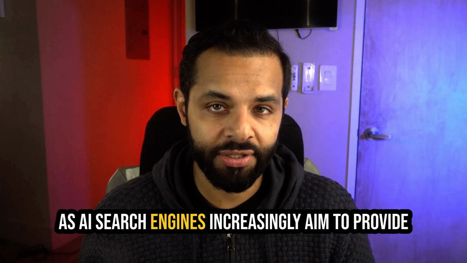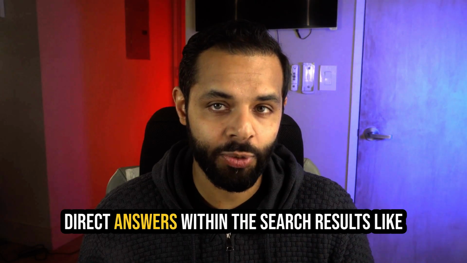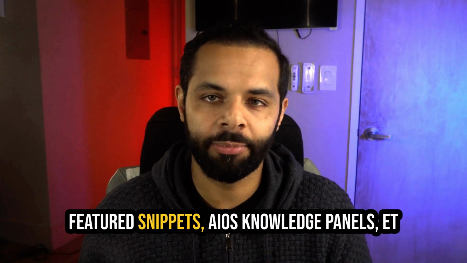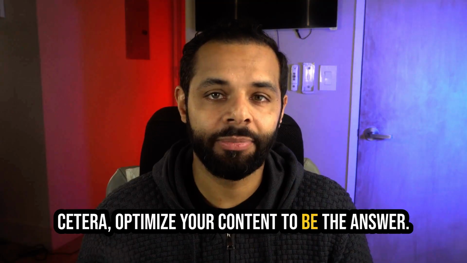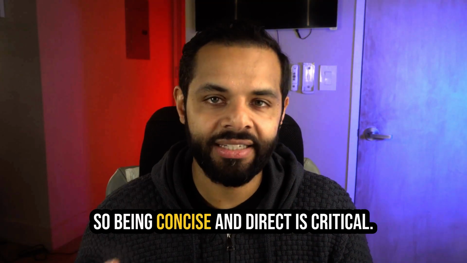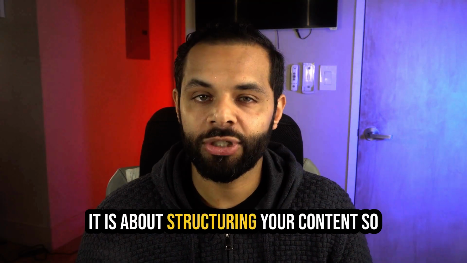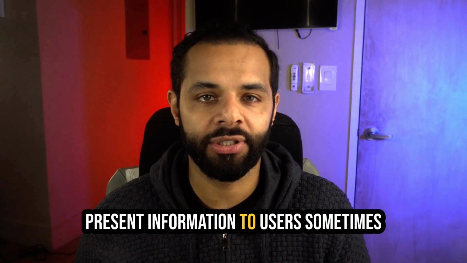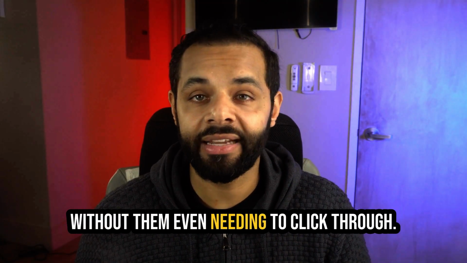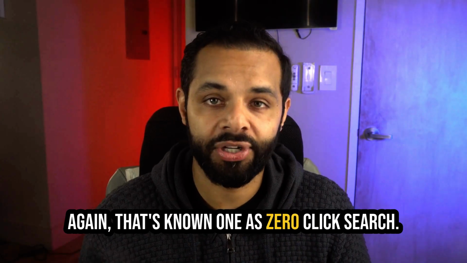As AI search engines increasingly aim to provide direct answers within the search results, like featured snippets, AIOs, knowledge panels, etc., optimizing your content to be the answer, so being concise and direct, is critical. It's about structuring your content so search engines can easily extract and present information to users, sometimes without them even needing to click through. Again, that's known as zero-click search.